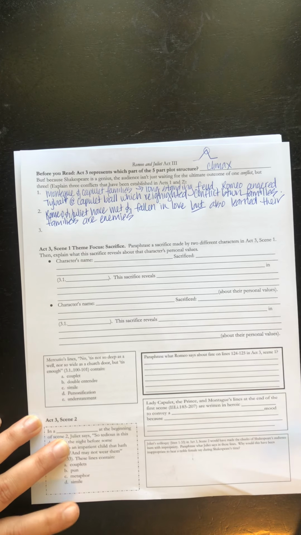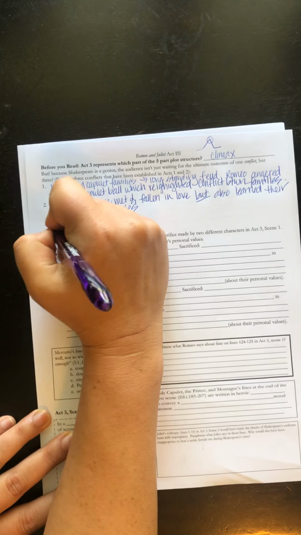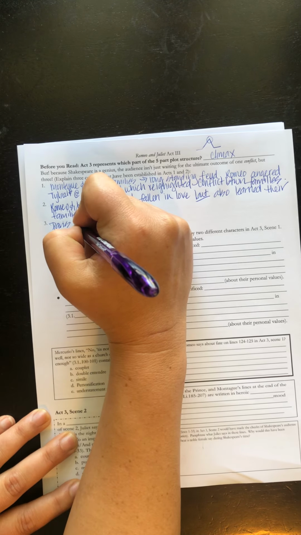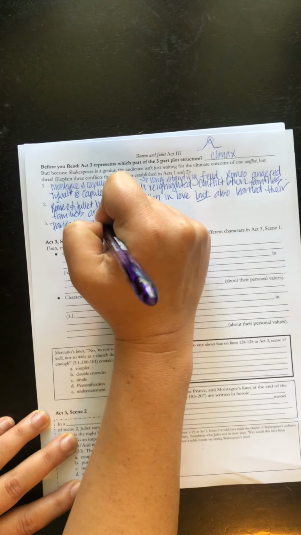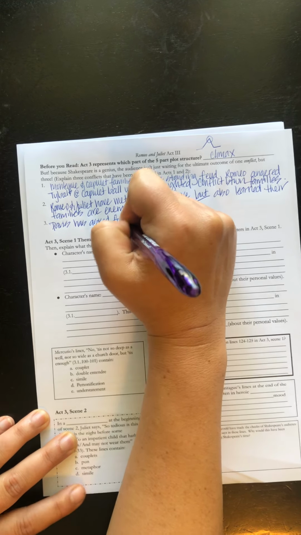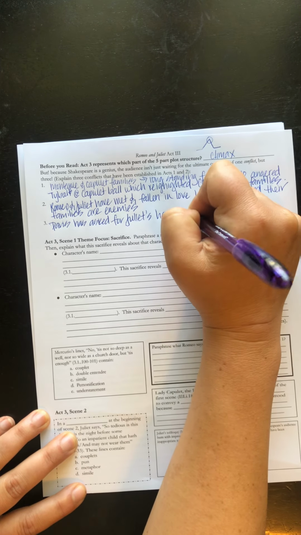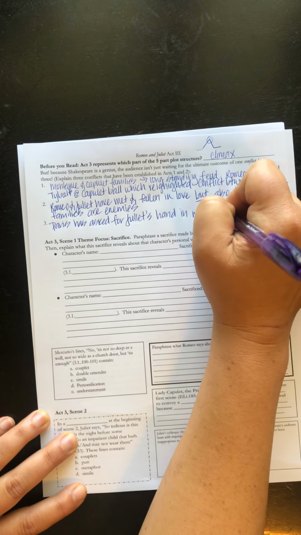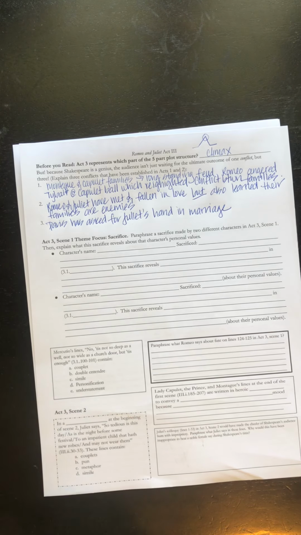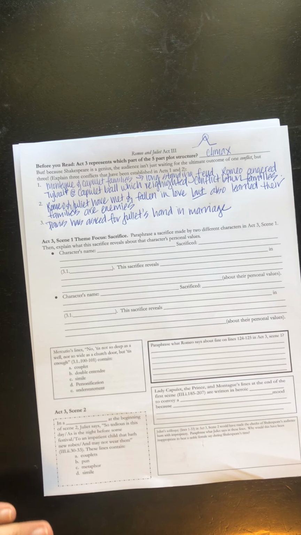Then the third conflict that's been established in the first 2 acts is that Paris has asked for Juliet's hand in marriage, which is a conflict for a lot of different reasons. Juliet's not that interested in marriage. Her dad at this point is not interested in it because she's so young. And then later, the conflict that creates will multiply and intensify.